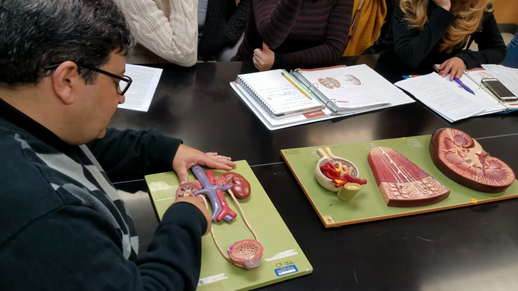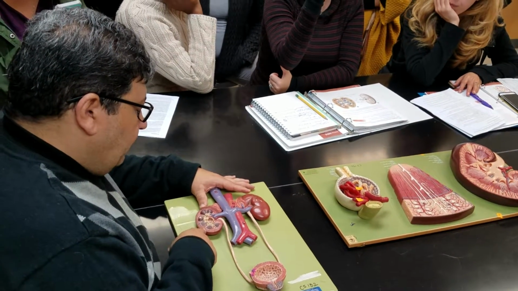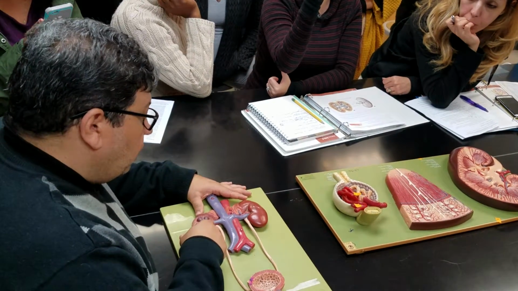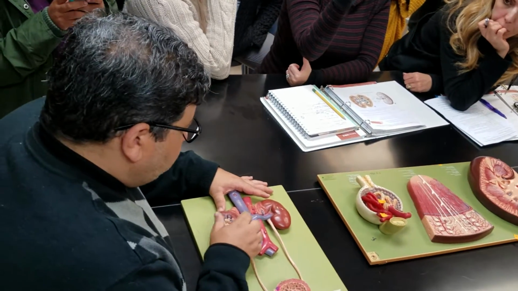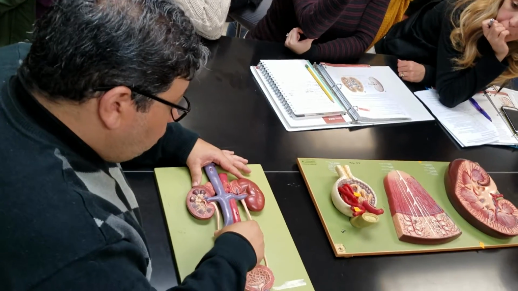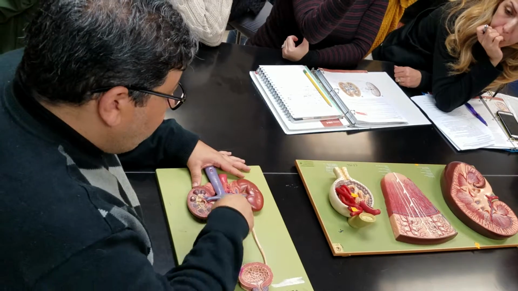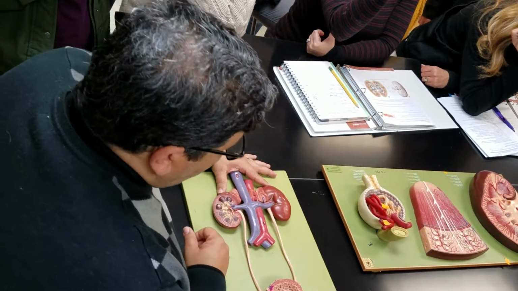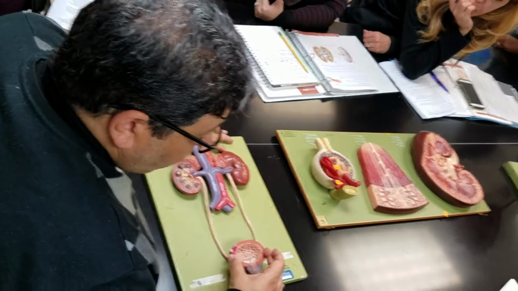Here you can see the kidney, the concave and convex, or lateral and medial. These are the ureters that carry the urine from the kidney to the urinary bladder.